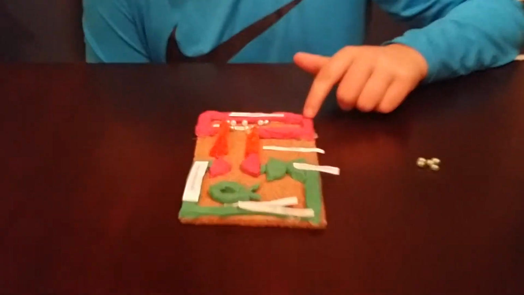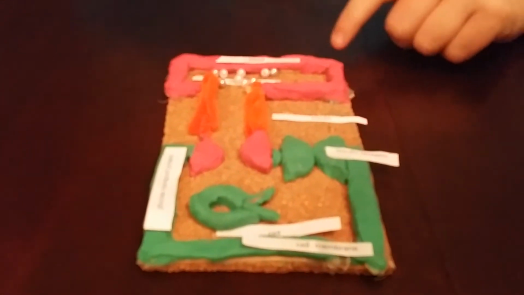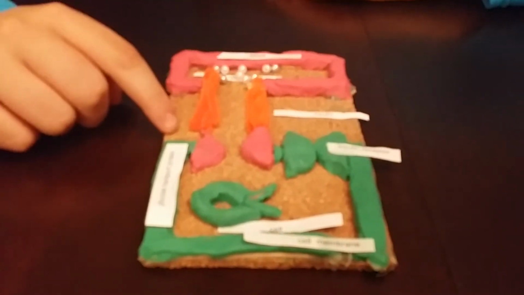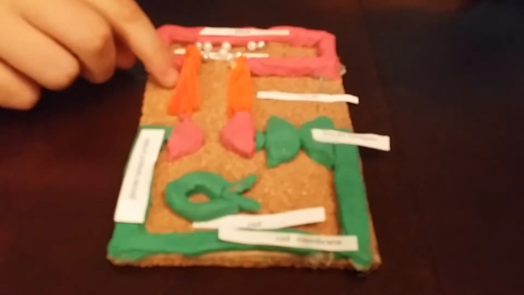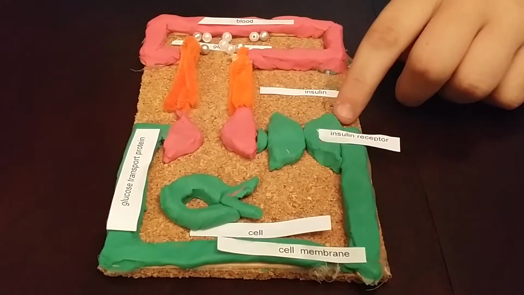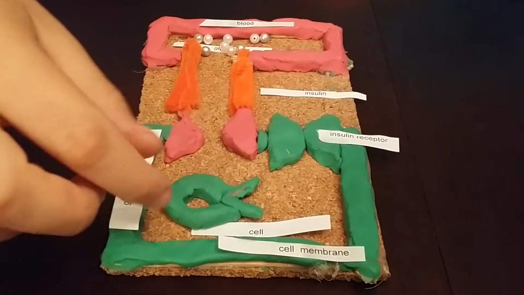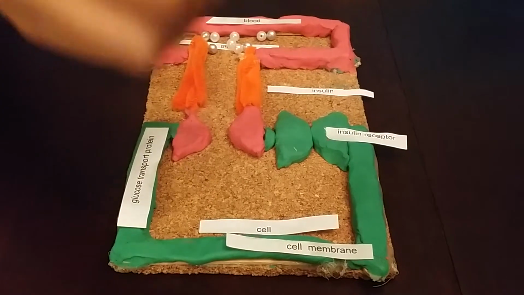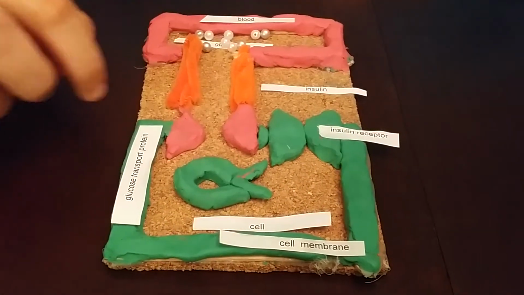The blood is going to be depicted by this red artery or vein. The transporter or the threshold for the glucose to cross into the cell is going to be this. The insulin receptor, or what will bond with our insulin, is going to be these 2 green half circles. Our glucose transport protein, or GLUT4, is going to be this. The cell is going to be everything inside this rectangle, which will be the cell membrane.